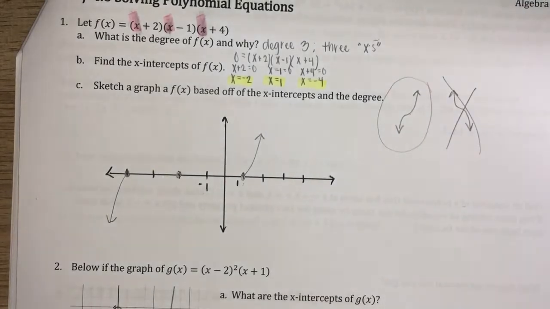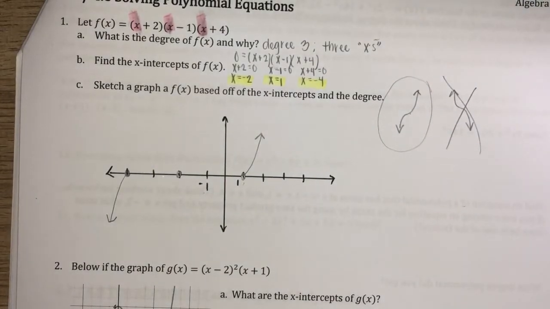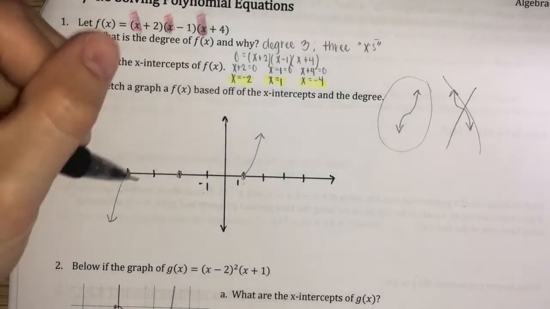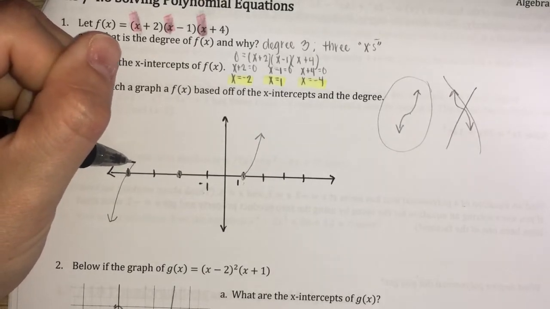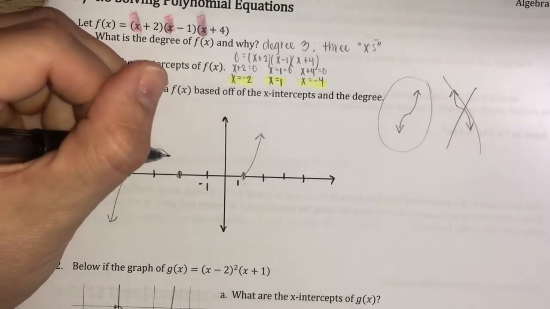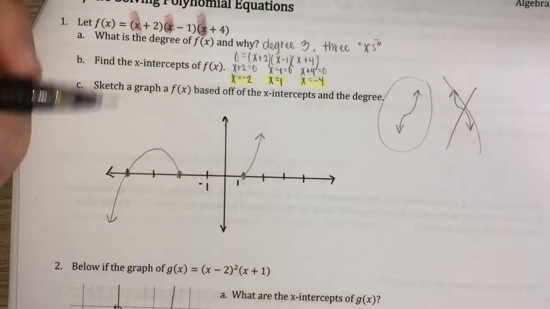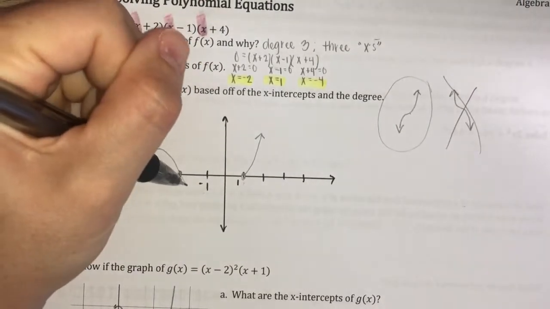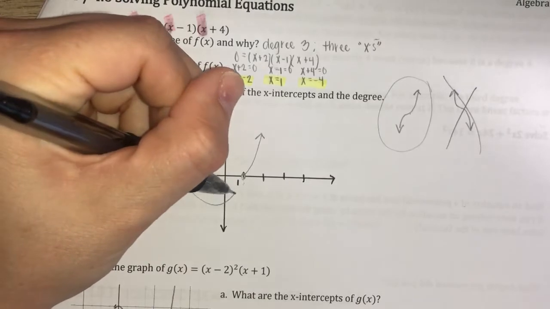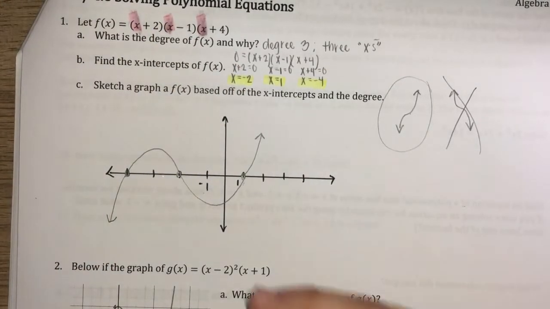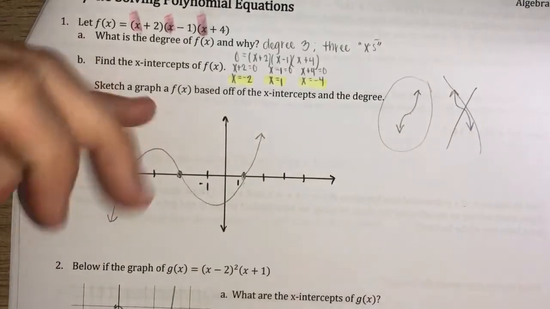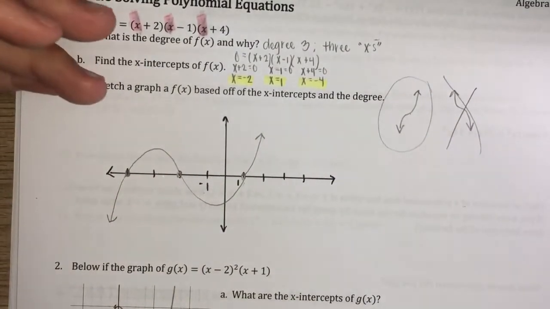And then from there, we're just going to cross through each intercept. It doesn't really matter how far up and how far down we go because we don't really know these specific turning points. So I'm just going to come up through that x-intercept of -4. At some point, it'll turn back around and go through that x-intercept of -2. And then at some point, it'll turn back around and cross through that x-intercept of 1. So where you're making this turn around, it doesn't really matter because we don't know those specific points right now.